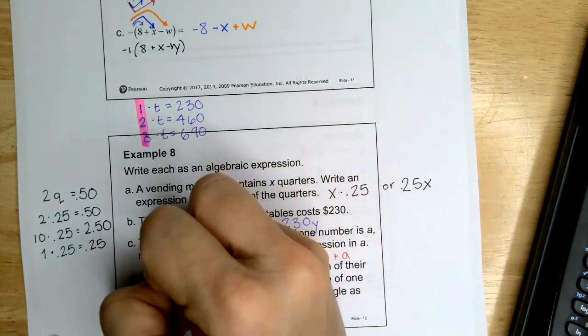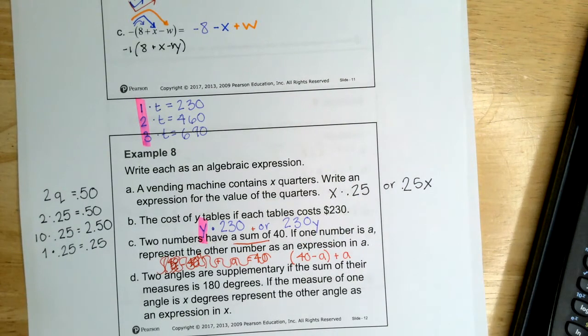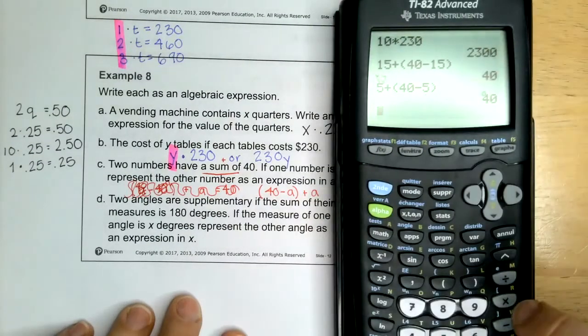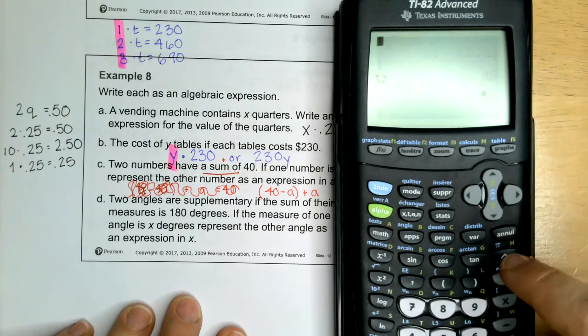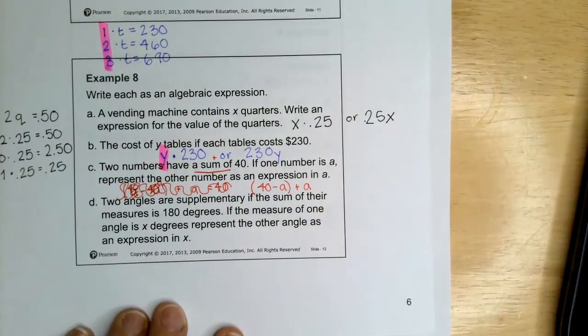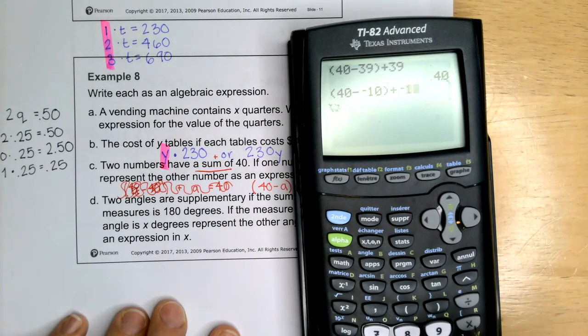And because it's an expression, we don't need the equals 40. Good. 40 minus a plus a. So what if a is 39? 40 minus 39 plus 39 is 40. Minus negative 10 plus negative 10, 40.